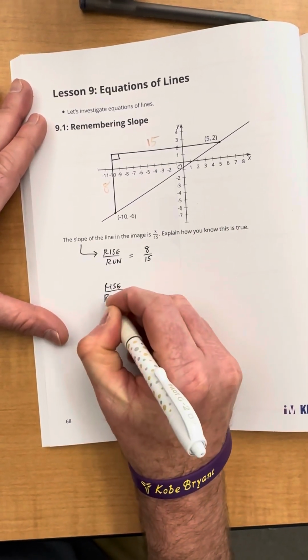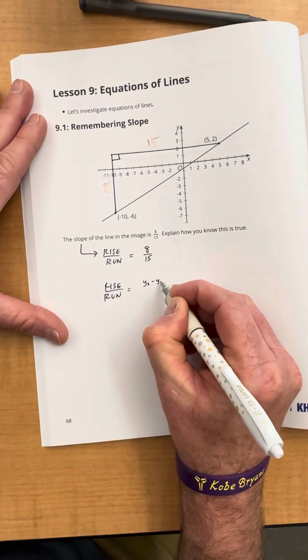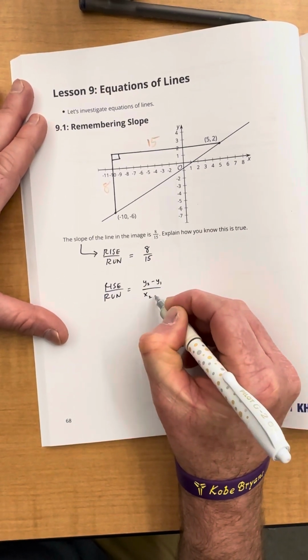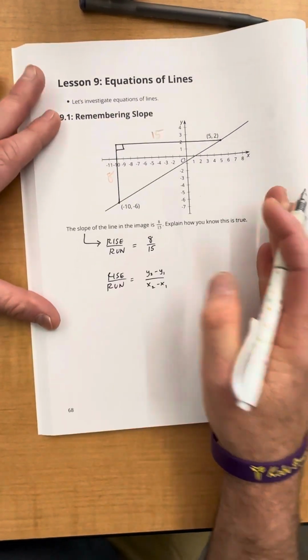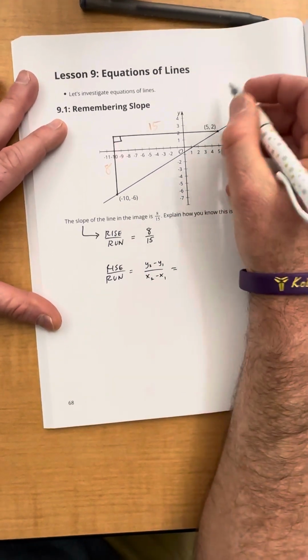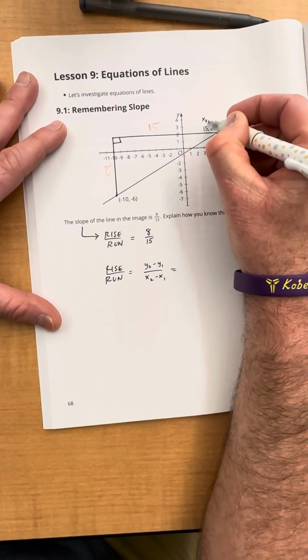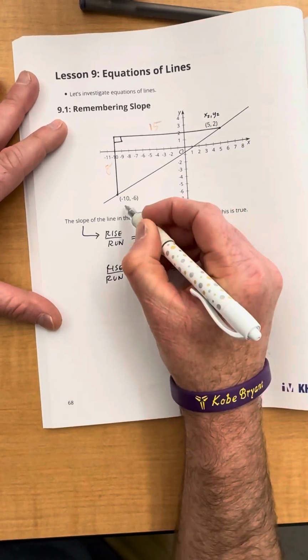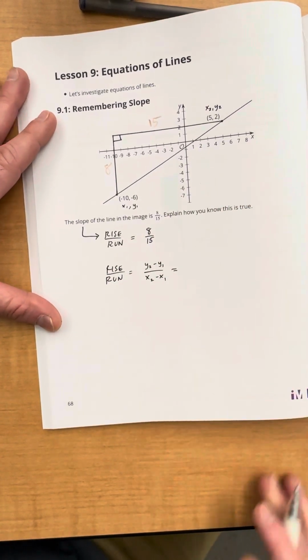Rise over run equals y2 minus y1 over x2 minus x1. That's the mathematical way to do it. So we'll just say this is x2 comma y2, and this is x1 comma y1.